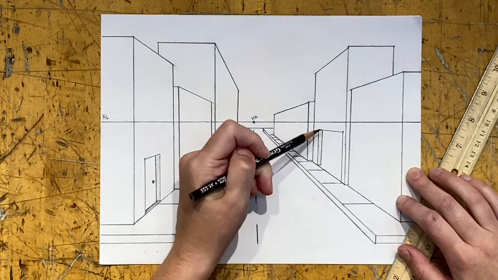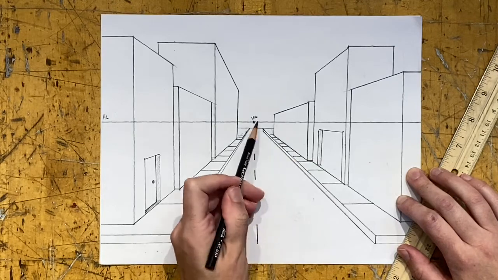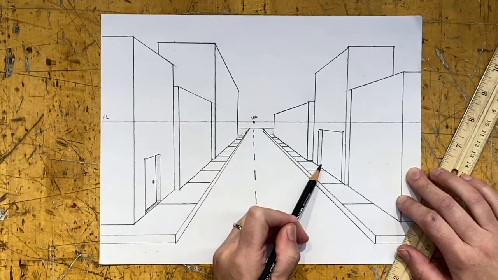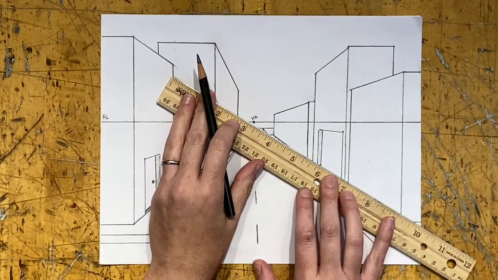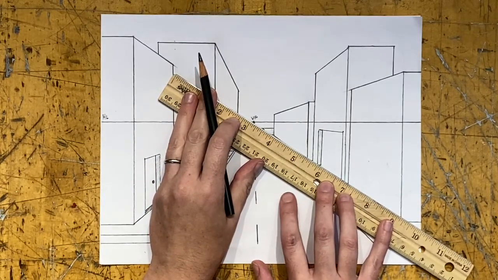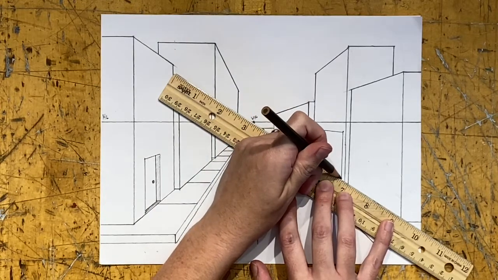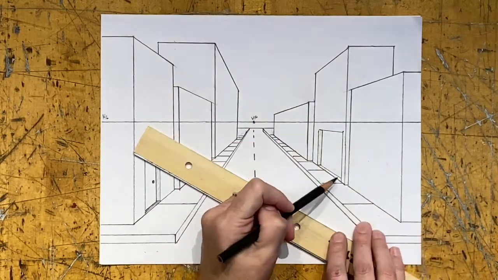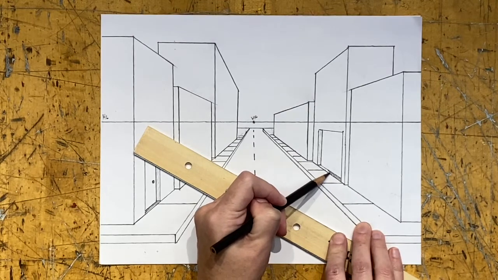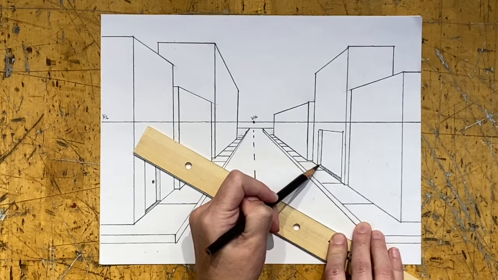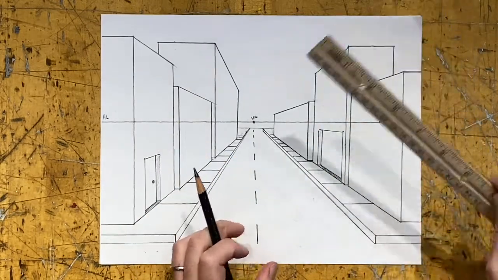Then here, where that vertical met that horizontal that I made, that point right there, I'm going to line that up with my vanishing point in the center, but I'm going to draw down in the opposite direction. So that point lines up with my vanishing point in the center, and I'm going to bring that line down. And that's the one that I'm going to shade a little bit darker because that's on the floor or the ground, the cement there.